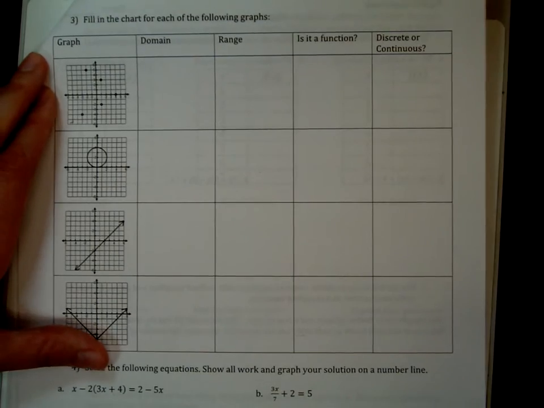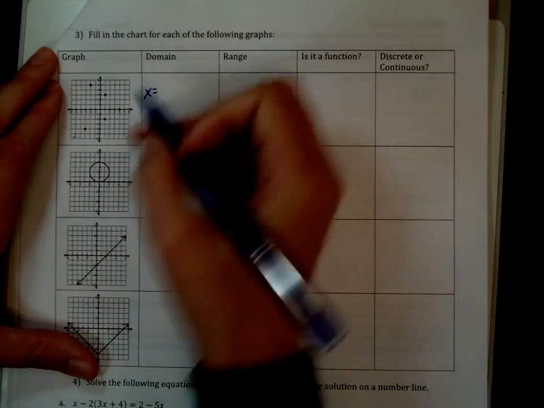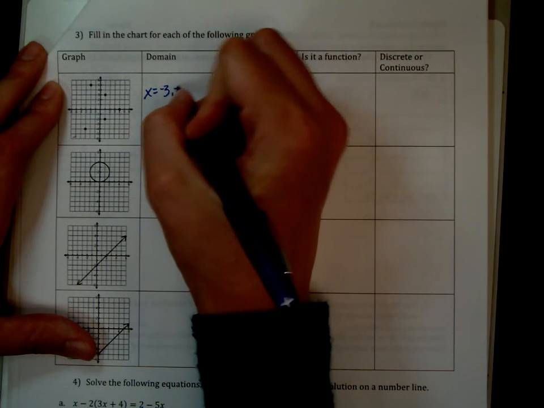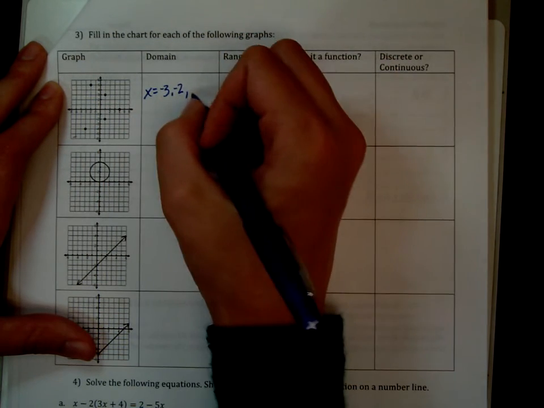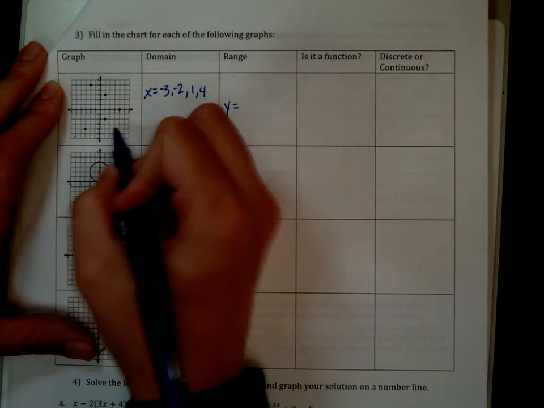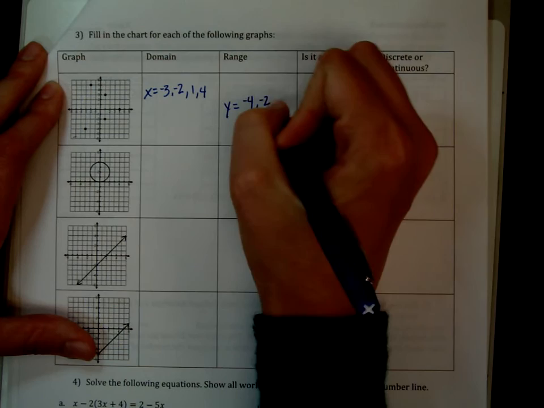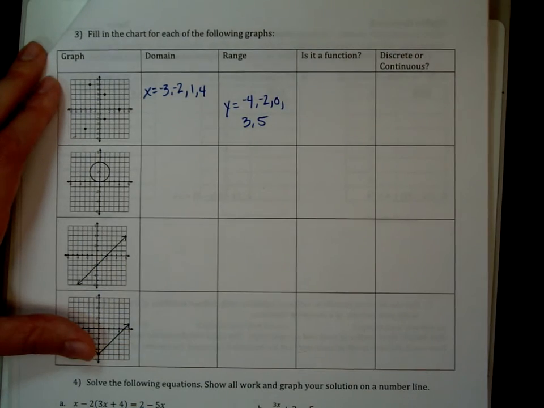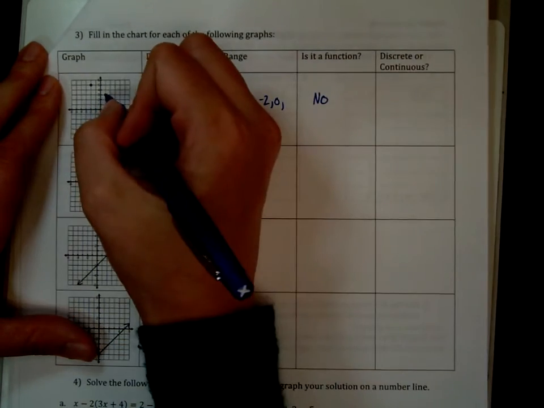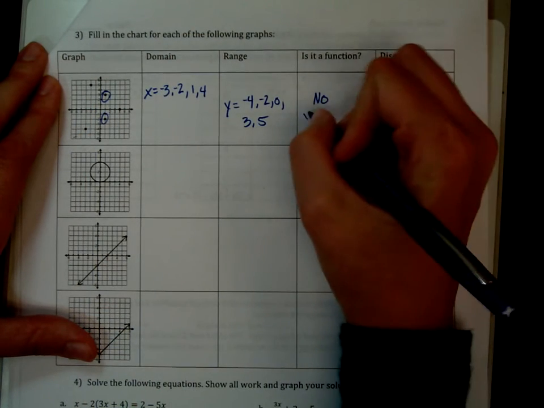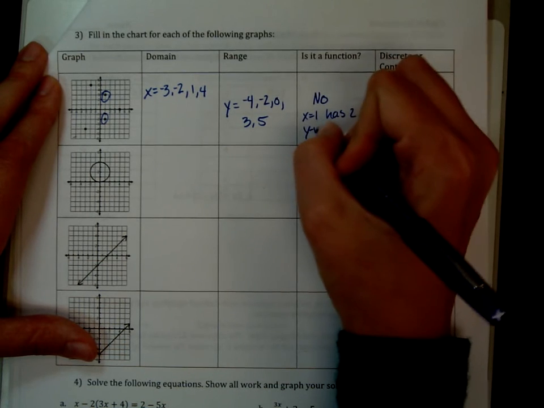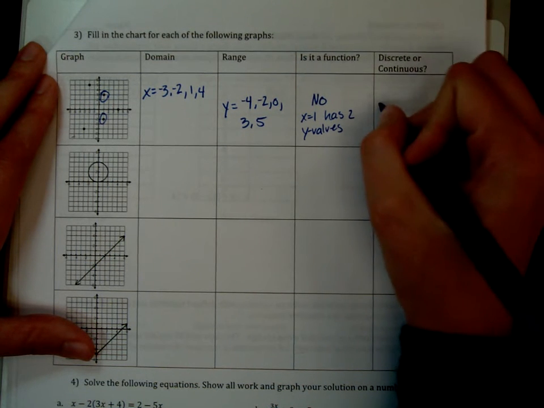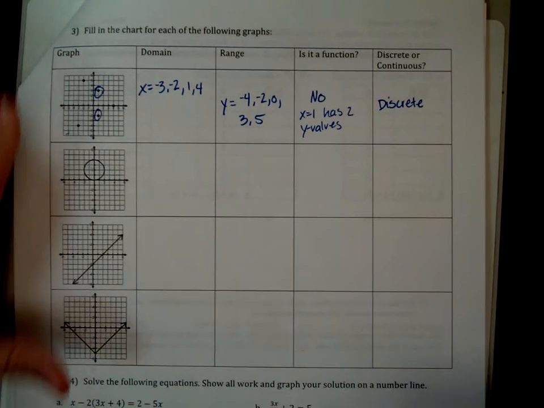Fill in the chart for each of the following graphs. So here the domain, x equals, let's see, negative 3, negative 2, 1, and 4. The range, y equals, let's see, negative 4, negative 2, 0, 3, and 5. Is it a function? No. Because right here, this is a problem. x equals 1 has 2 y values. Discrete or continuous? It is discrete because it's a set of points. It's not a line. The points are not connected.